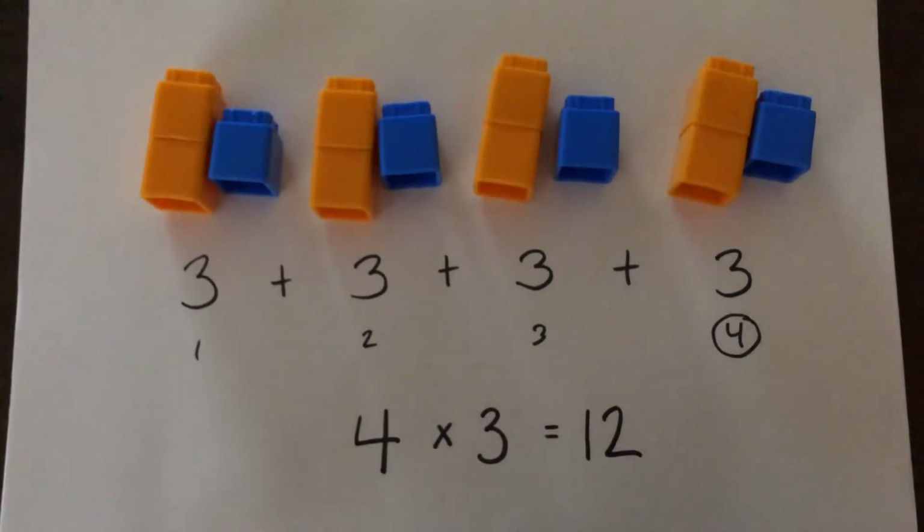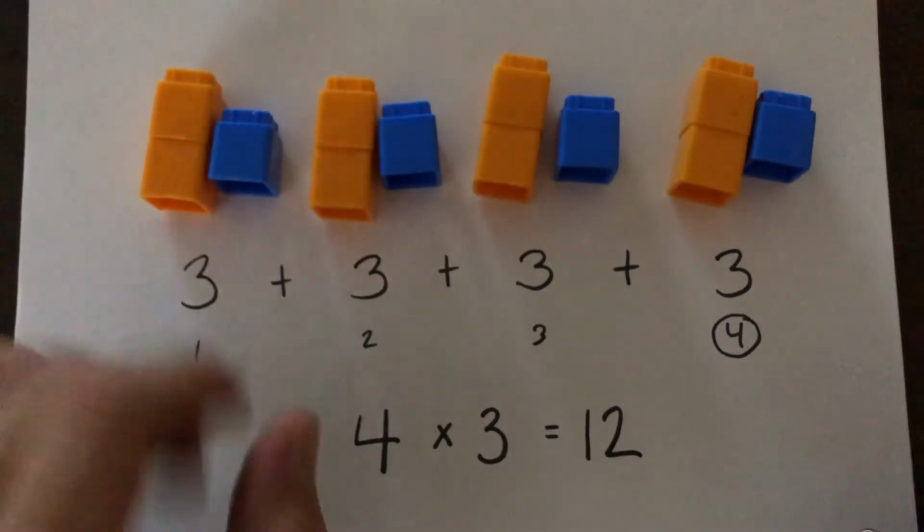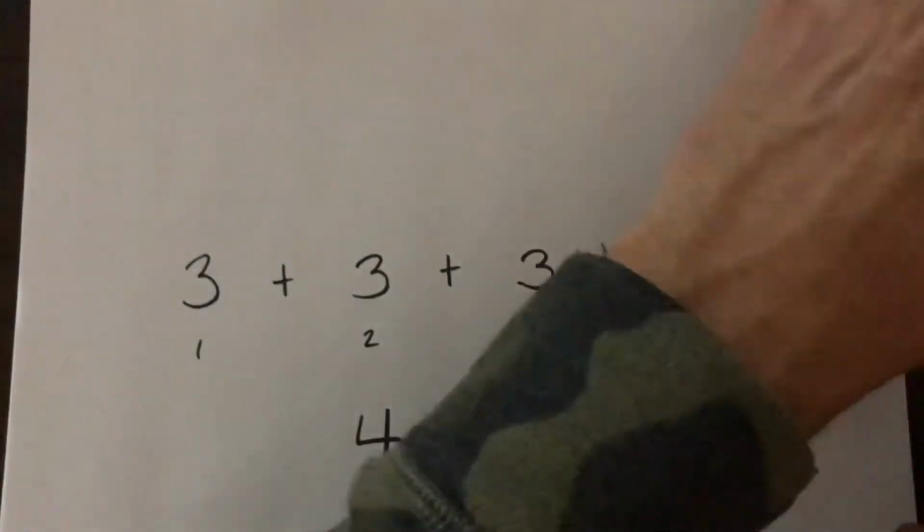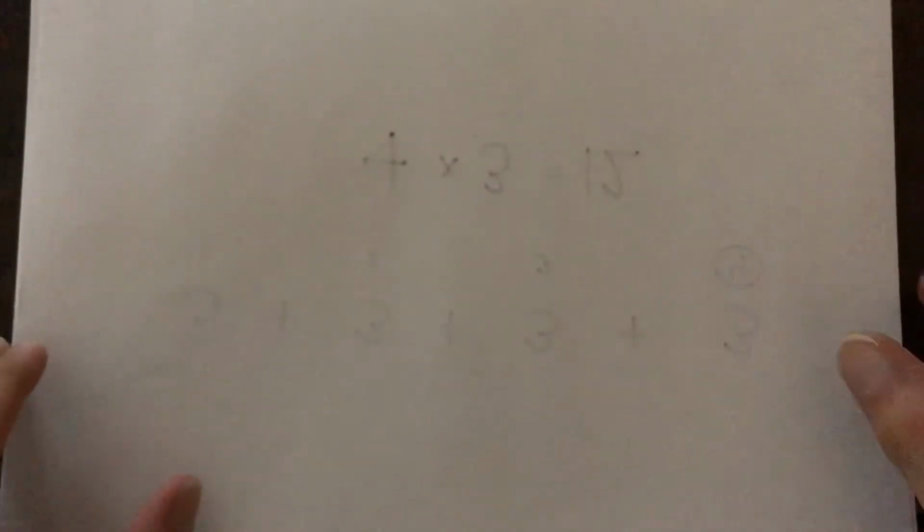Great. Let's try one more problem. This time, we won't use the blocks. Let's say we've got something like this.